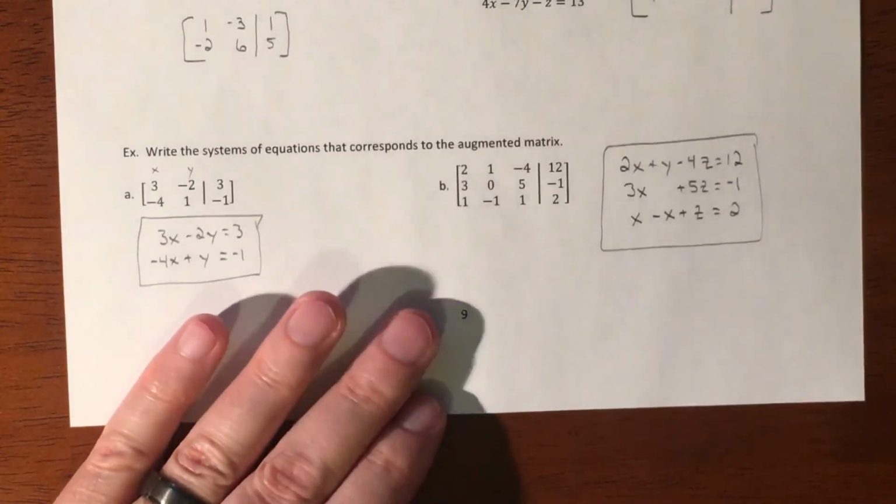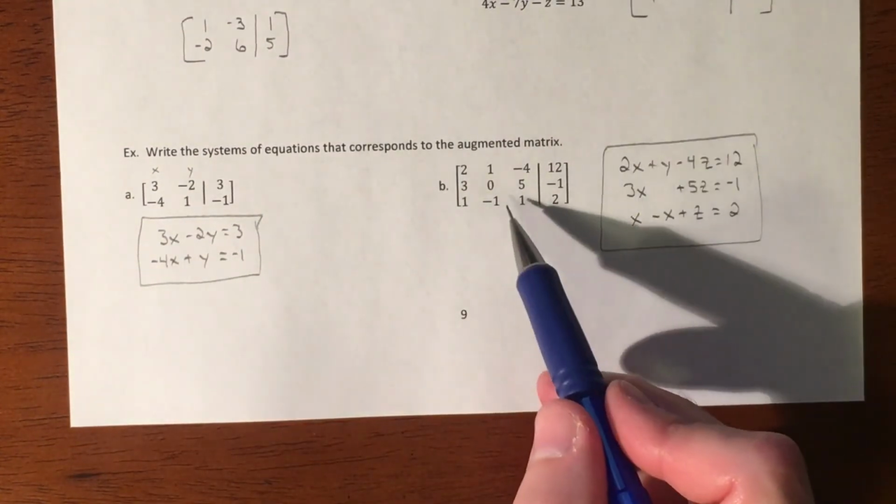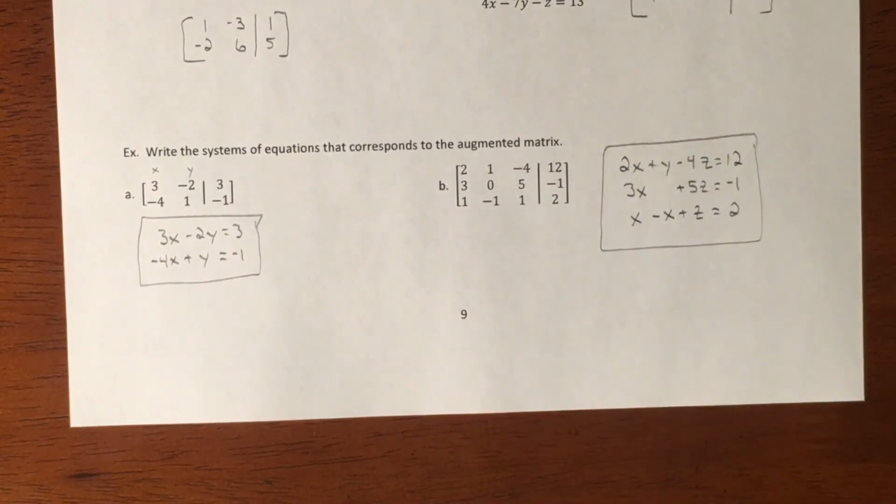Okay, so in our next video, we're going to be taking this information and plugging it into the calculator. We'll show you how to do that, and then we're going to solve our system of equations using a calculator.